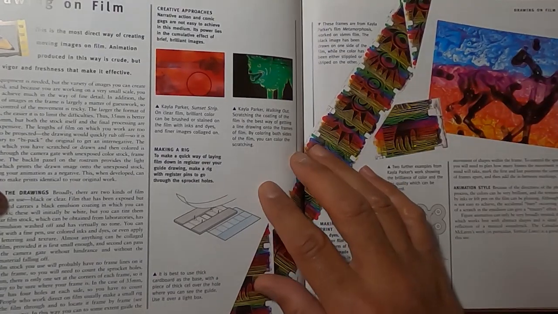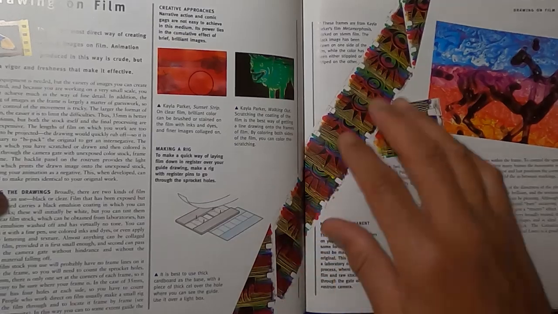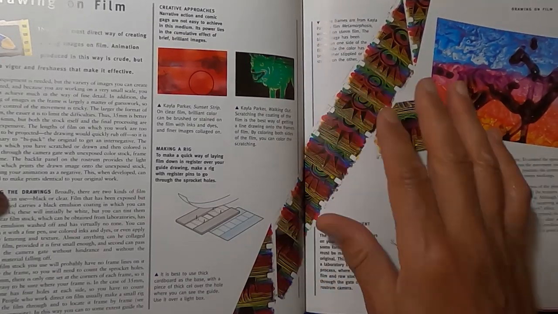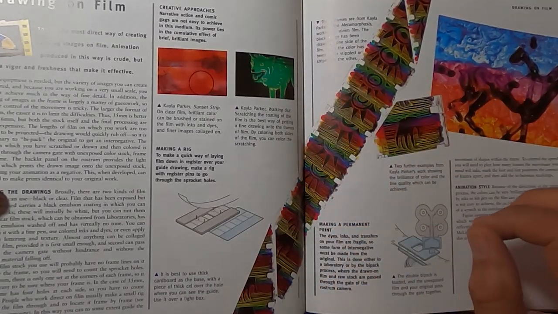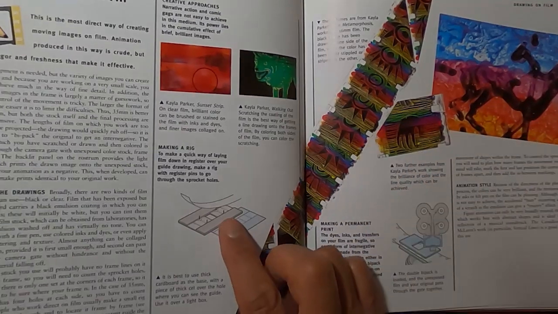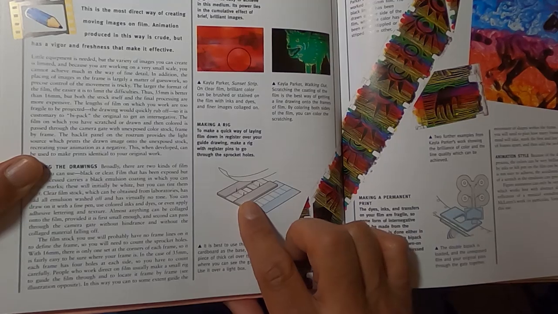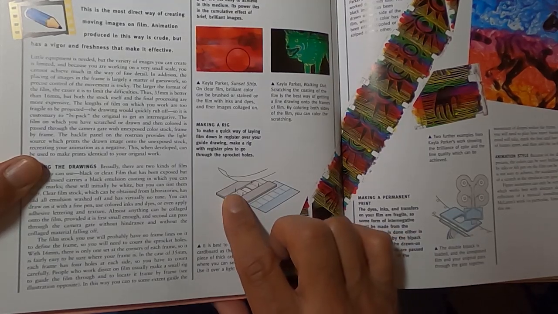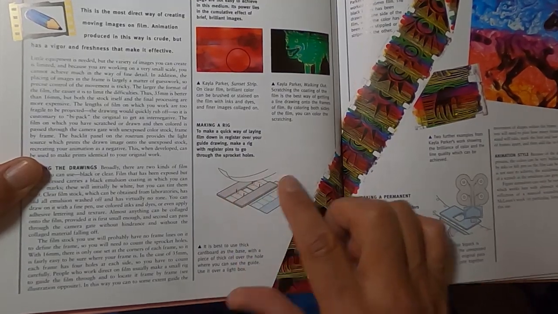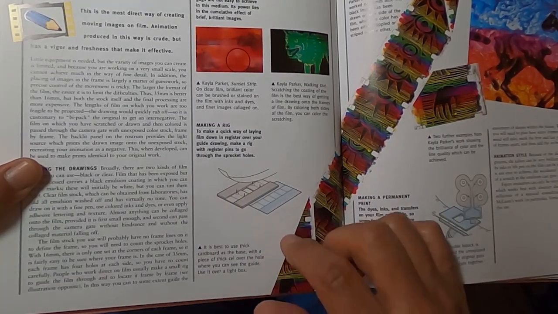Drawing directly on film, I've done one of those, where you get a strip of film and you put color on it and you can scratch off some of the color, or you can get the blank film and just draw on each frame. You get a little pin board. These pins go through the sprocket holes in the side of the film and hold it steady as you draw, and you can see through. A little light there.